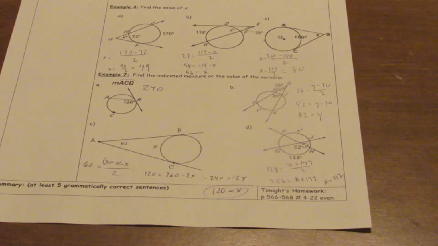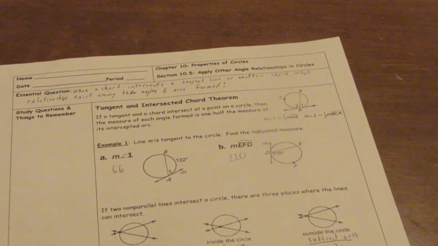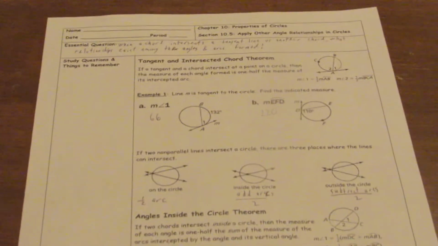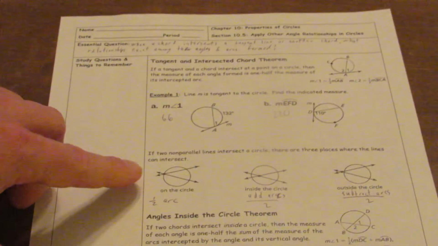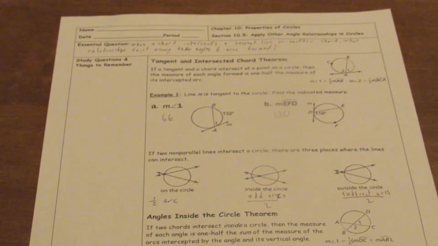Okay. So there's a couple tricks in there, but the key thing is these three concepts: if I'm on the circle, the angle is half the arc. If I'm inside, I add the two arcs and divide by 2. And if I'm outside, I subtract the two arcs and divide by 2.